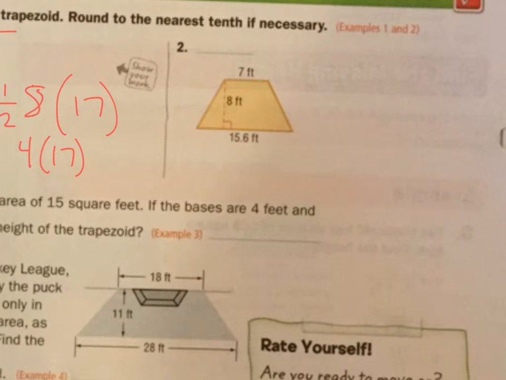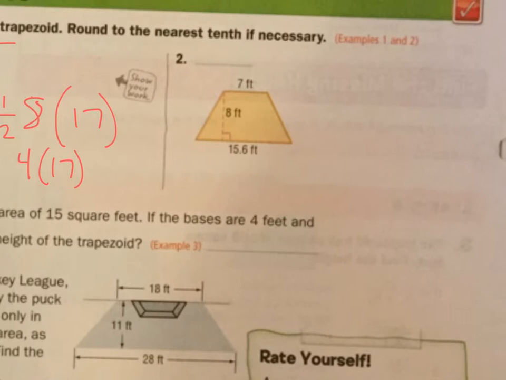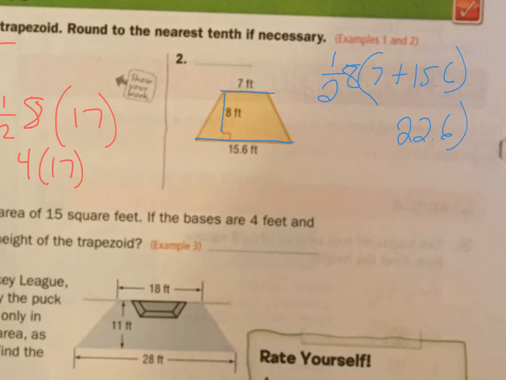Okay, let's look at this next one. I got all the parts that I need. So I'm going to do 1/2 times my height, which is this 8. Parentheses, I'm going to add my two bases, this one and this one. So it's 7 plus 15.6. When I do that, it gets me 22.6. 1/2 times 8, I know that's 4. So now I'm just left with 4 times 22.6. And when I do that, it gets me 90.4. It's feet, and it's squared because it's the area.